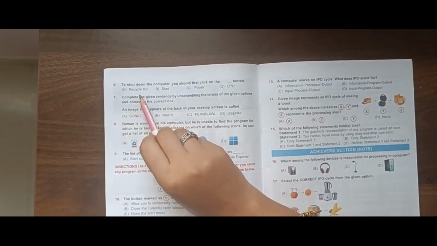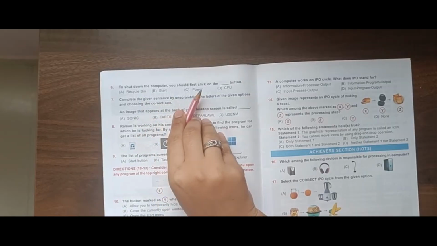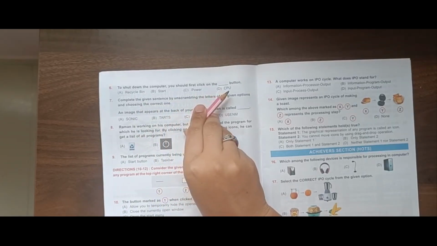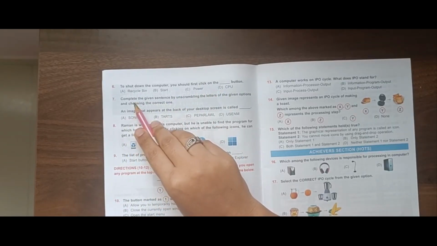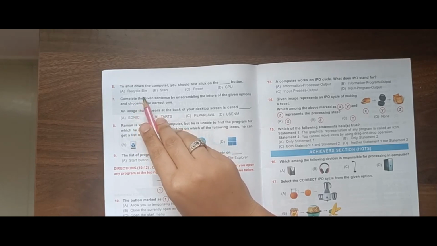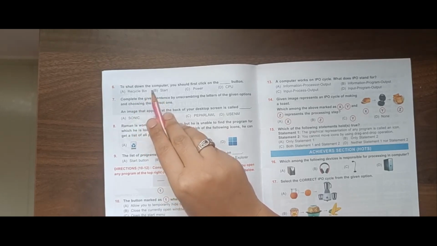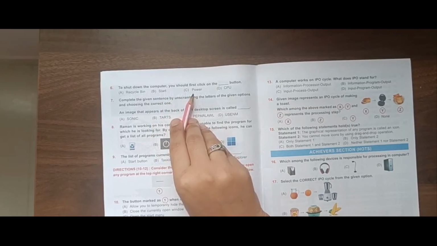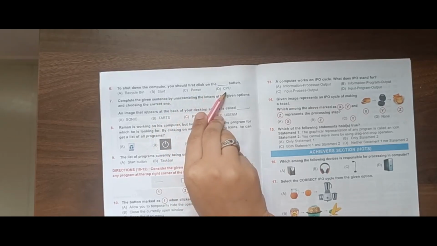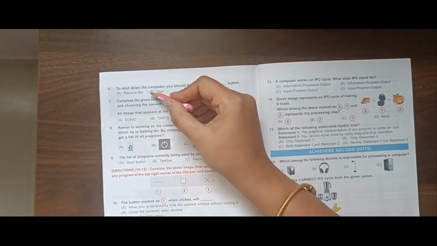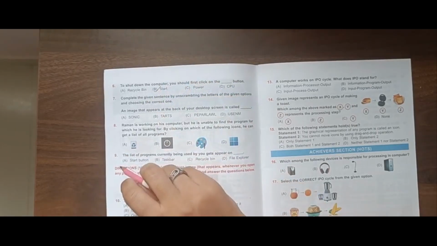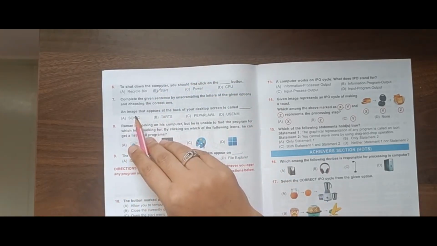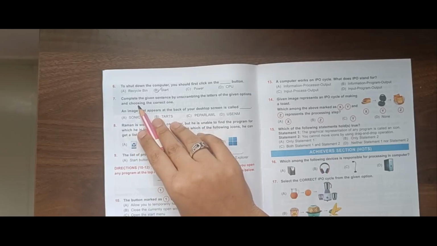The sixth question is, to shut down the computer, you should first click on which button? Recycle bin? No, this is for garbage cleaning. Start button, power. Power is for shutdown. CPU? No, CPU is not a button. So the answer is start button. We click on the start button to shut down the computer.